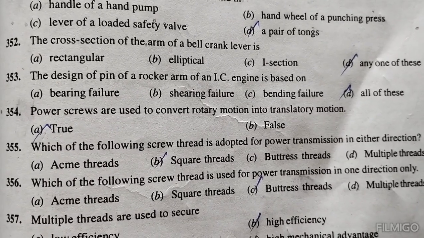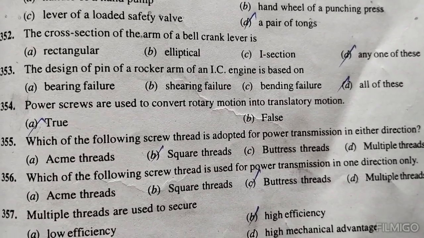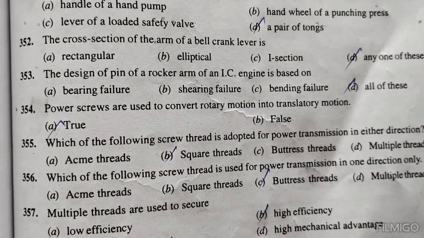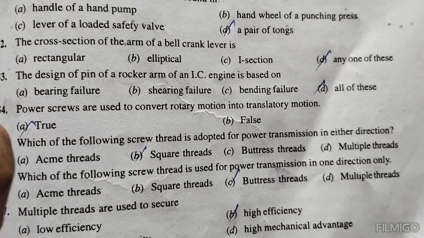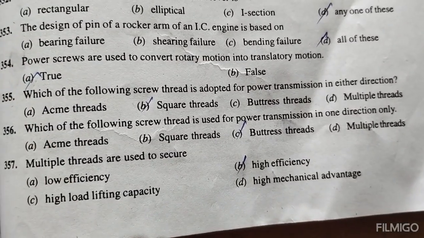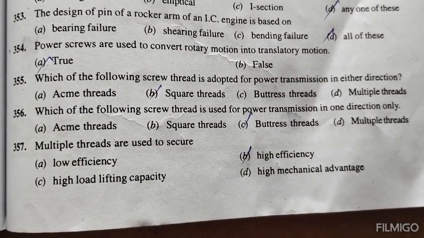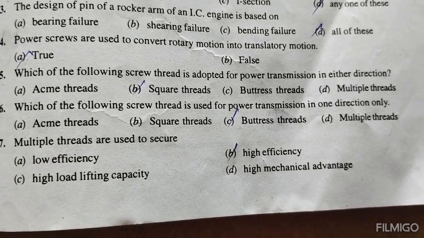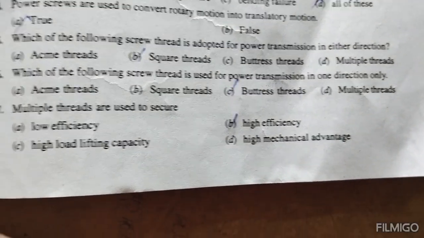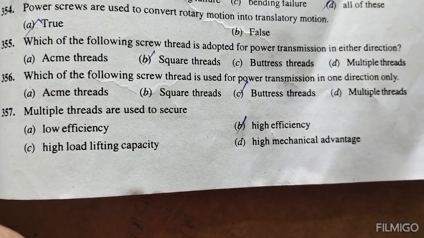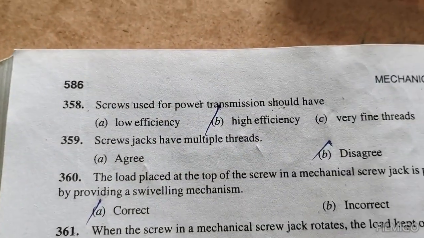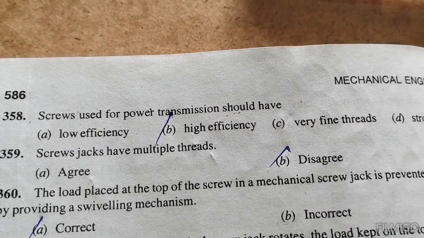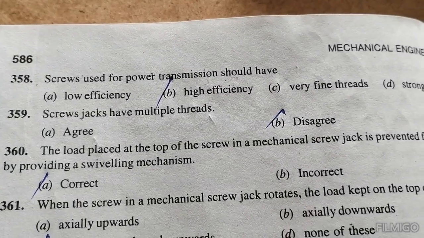A power screw is used to convert rotary motion to translatory motion. True. Which of the following screw threads is adapted for power transmission in either direction? Square thread. Which of the following screw threads is used for power transmission in one direction only? Buttress thread. Multiple threads are used to secure high efficiency. A screw used for power transmission should have high efficiency. Screw jacks have multiple threads.